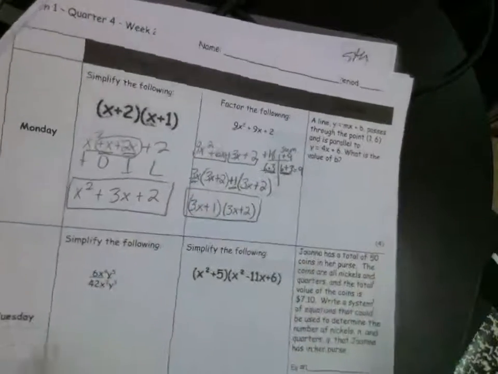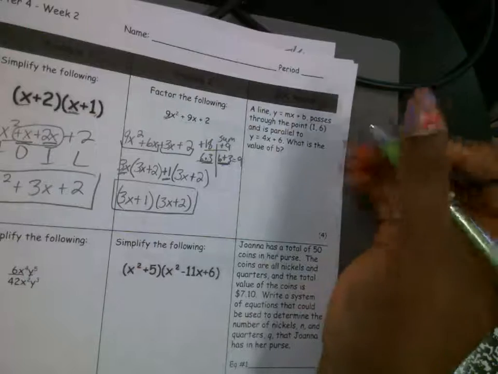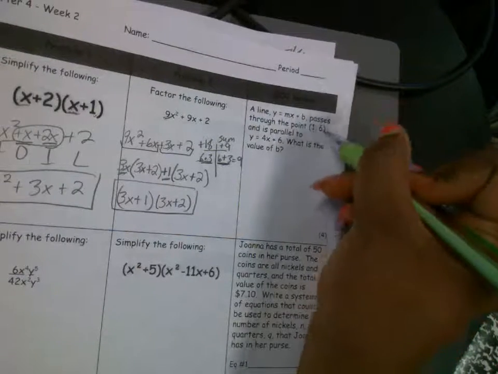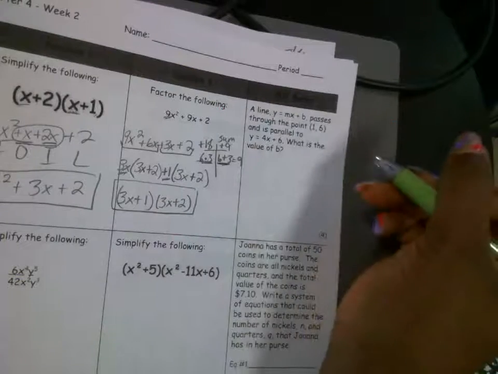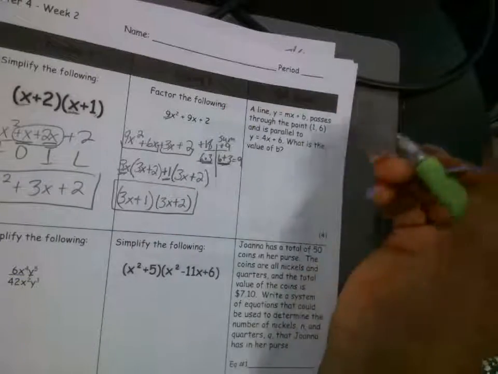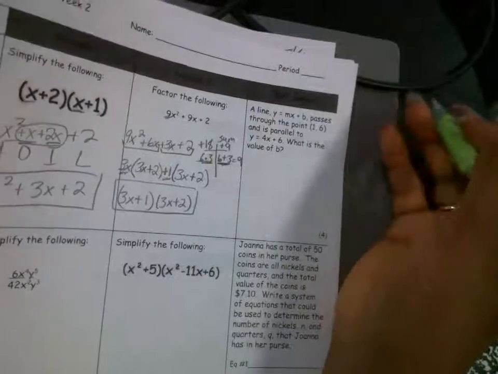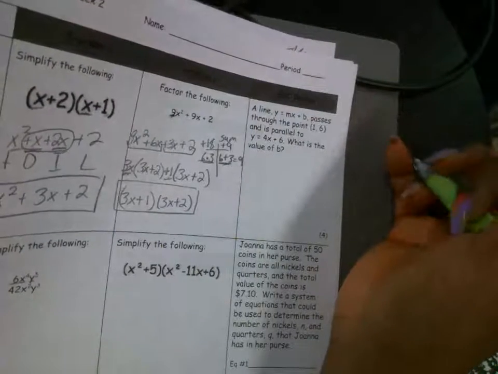Okay. The last one: a line y equals mx plus b passes through this point 1, 6, and it's parallel to this line right here. What is b? Okay, so we're going to find b. What is the value of b?